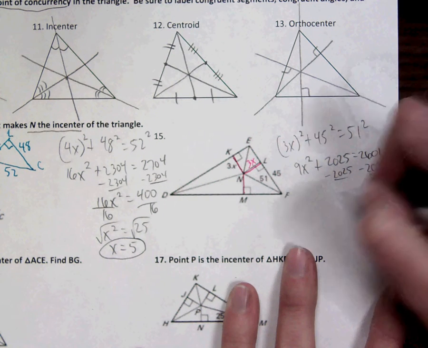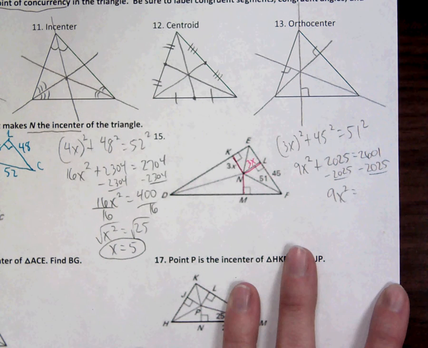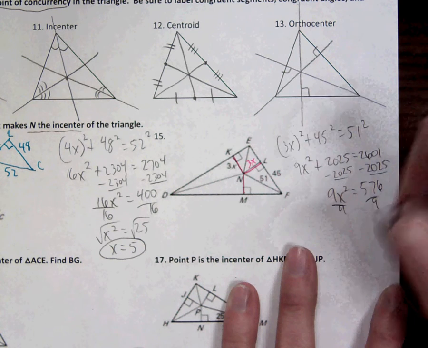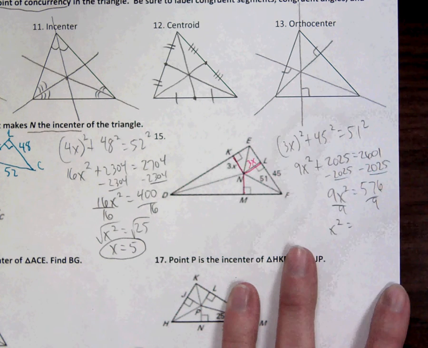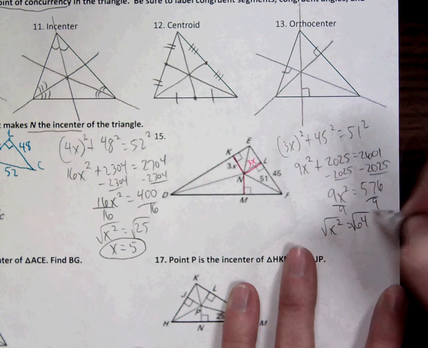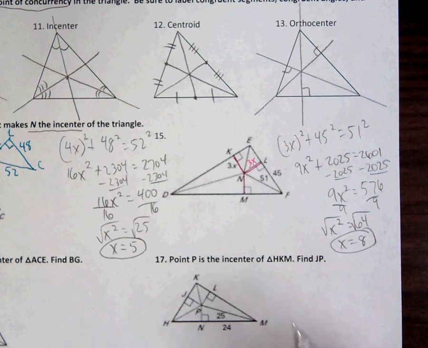Subtract. Take 576, divide by the 9. And x squared equals 64, so when I take the square root again, I can only have the positive value, so x equals 8, since we're talking about a distance. So those two are actually harder than the next one.